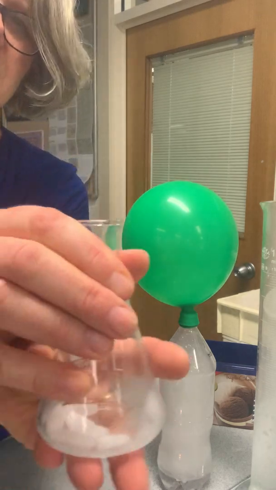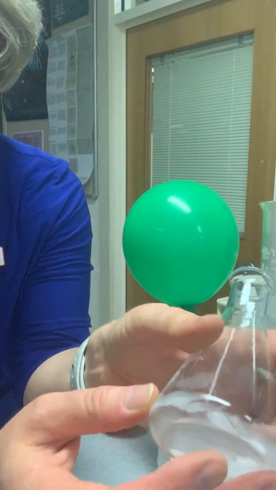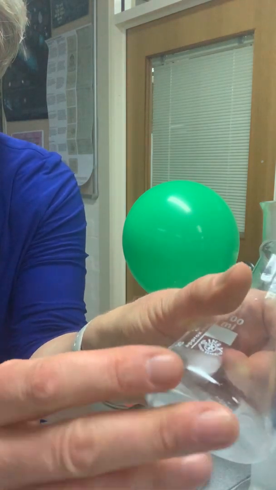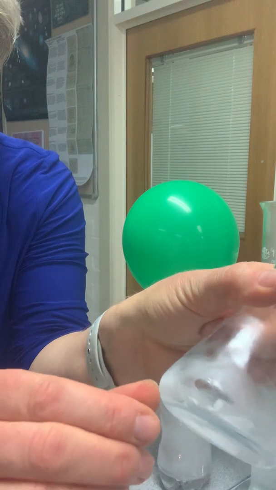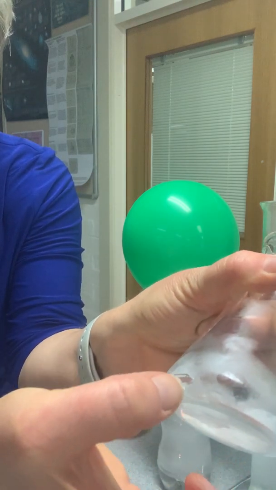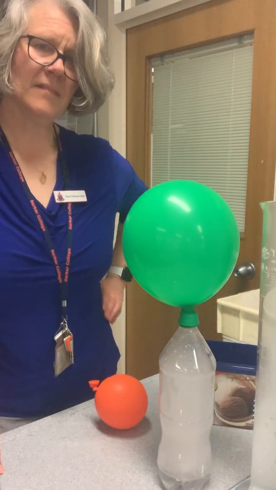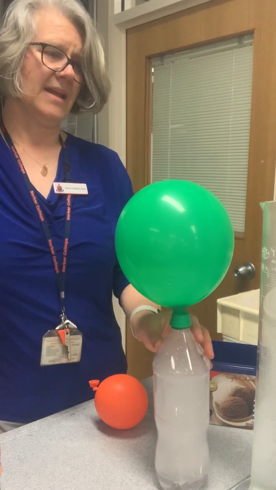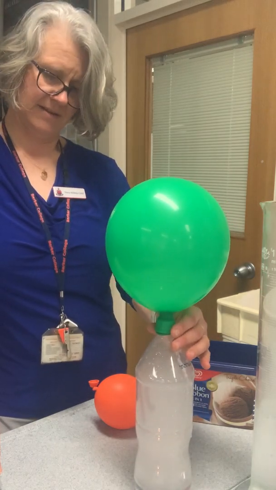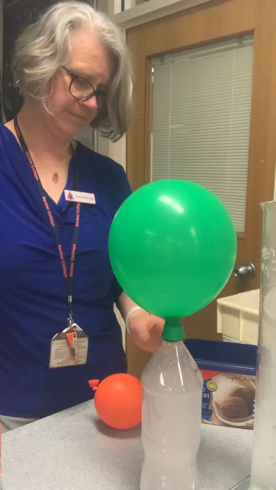You can actually see on this flask now, we actually have the beginnings of ice being formed there. You can see I can scratch it off. It's so cold, the condensation, which was just liquid, is now ice. I can scrape it off with my finger now. Look how big this balloon's getting. That's all from those few little pellets that we had left that we put into the bottom of this bottle.